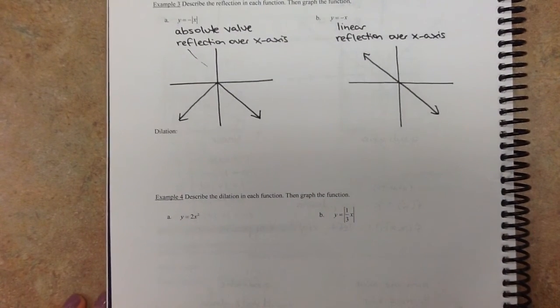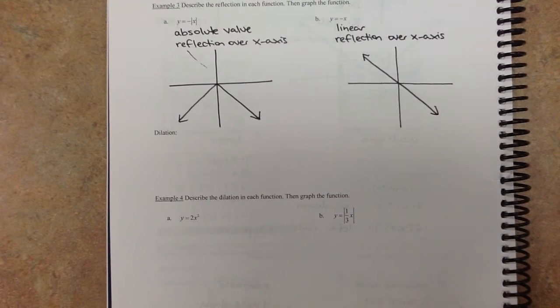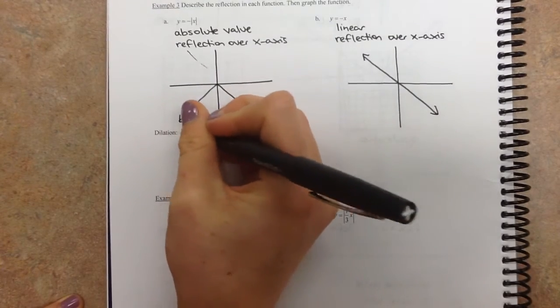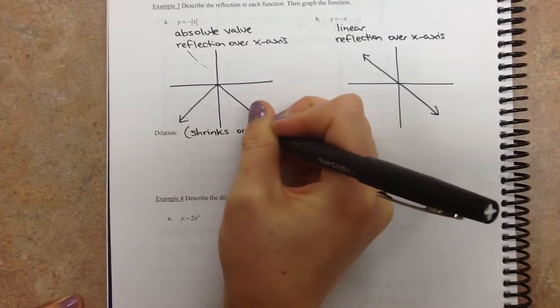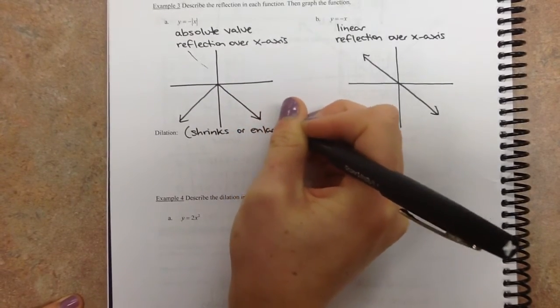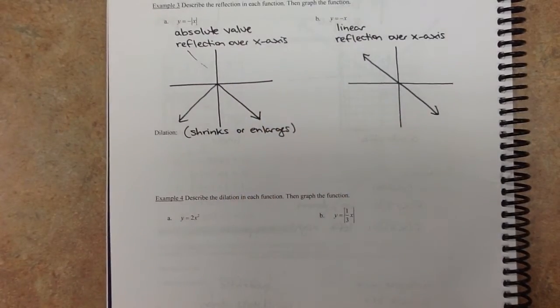Okay, dilations. Dilations are stretches or compressions. They shrink or they enlarge a figure. All right, so make it double its size or half its size or something like that. So this either shrinks or enlarges the graph, depending on what you're given. Okay, so depending on what you multiply in, we've got a couple things that could happen.